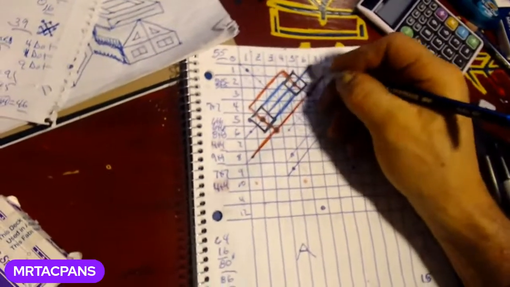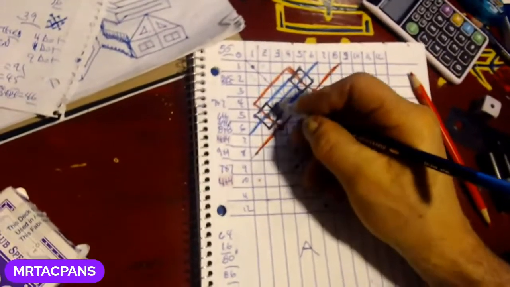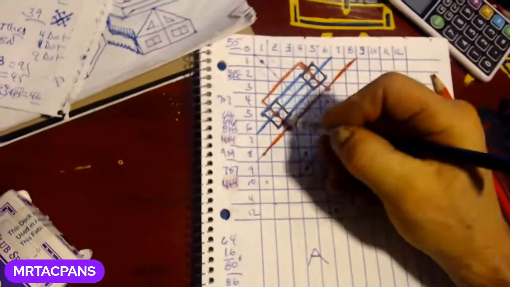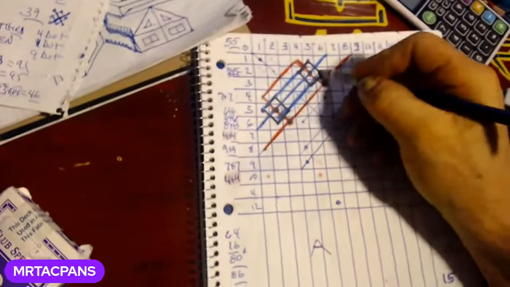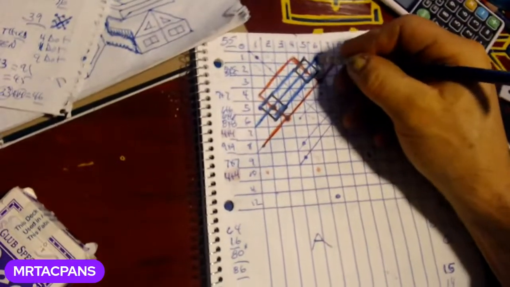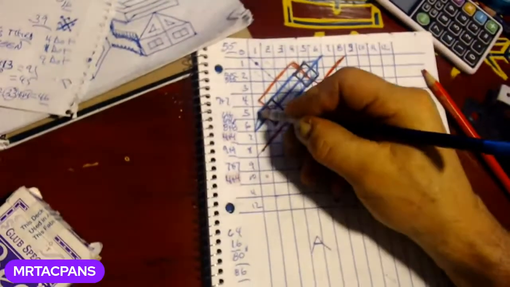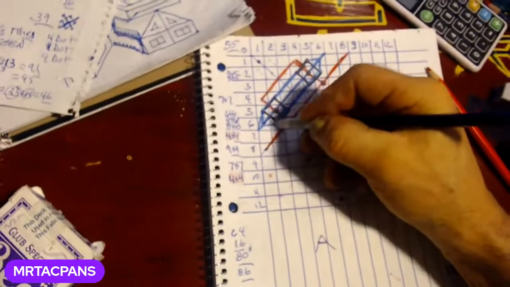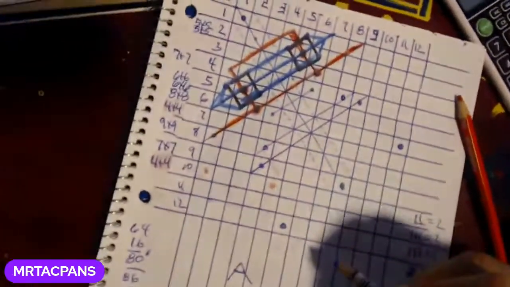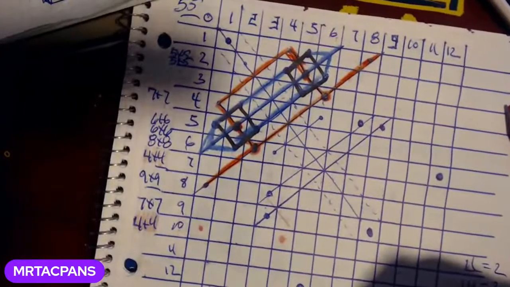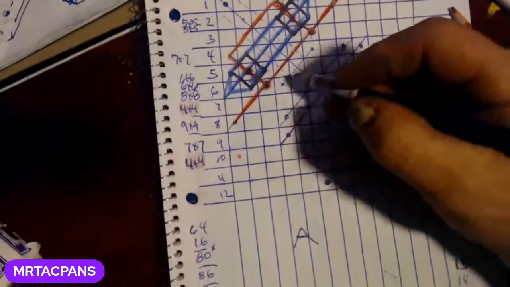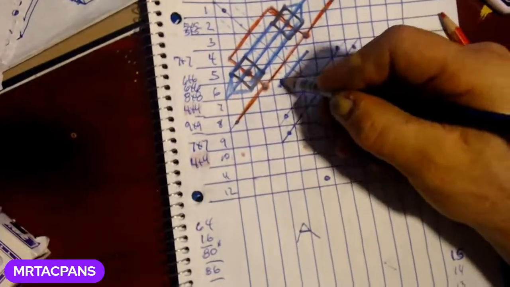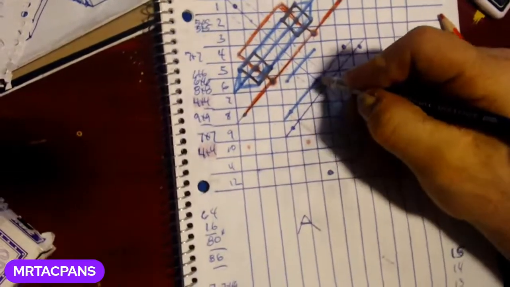And then this line went all the way through also. So if that line went all the way through, then we can do this. Whoop. We can do that. And then this came over here.